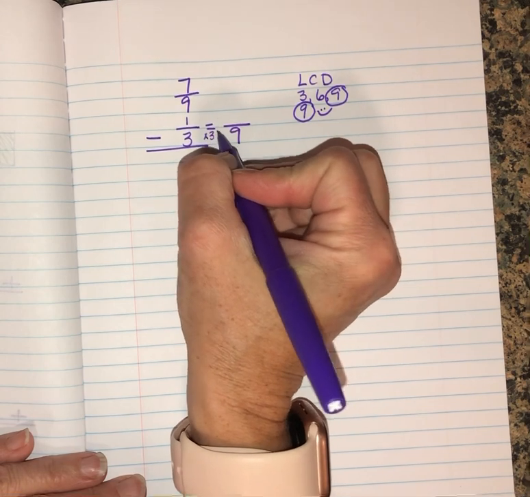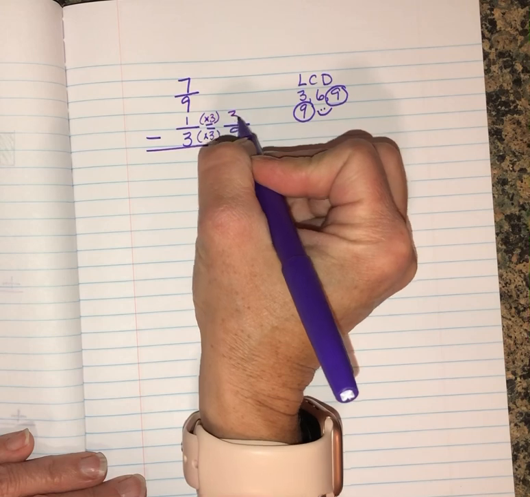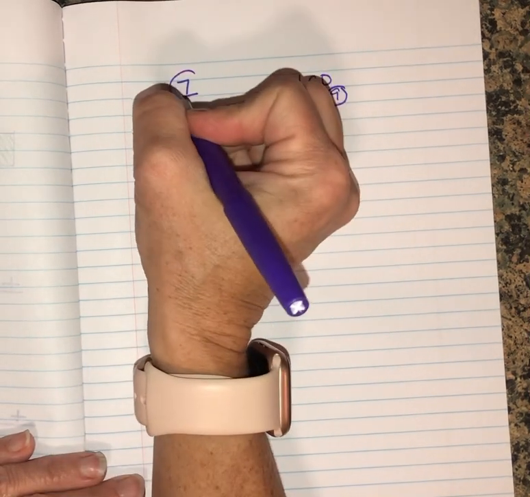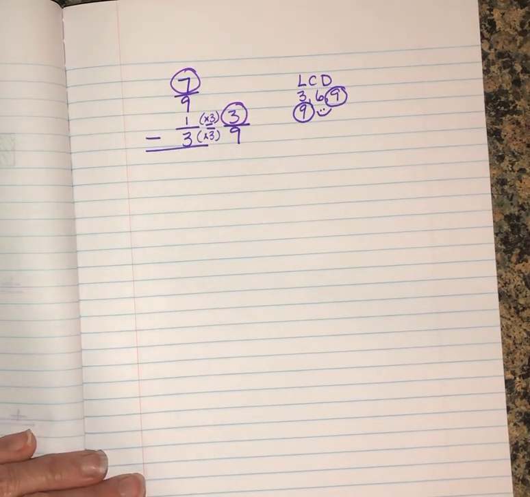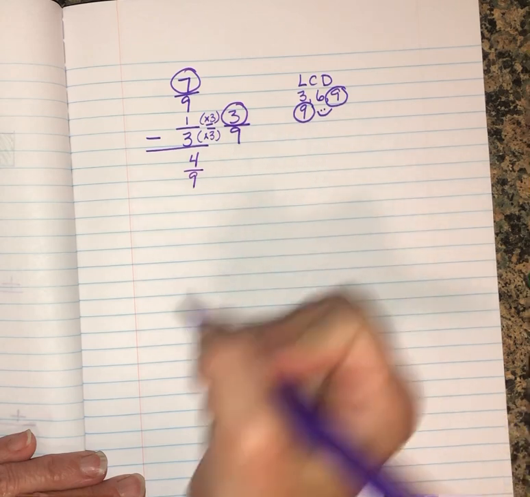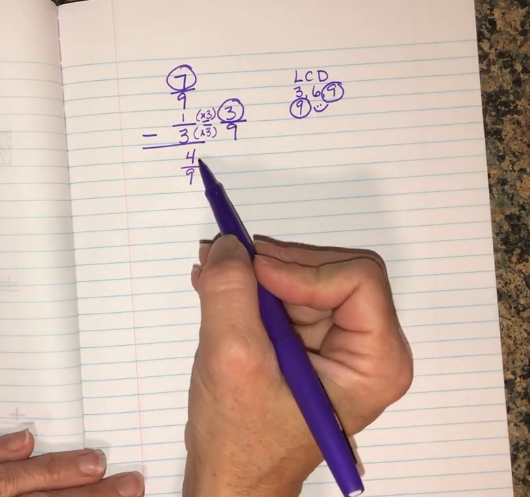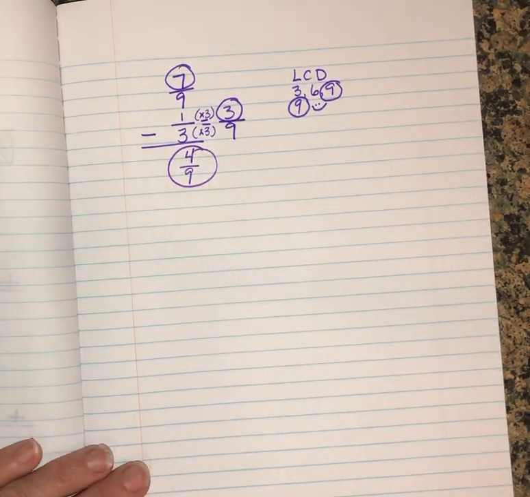3 times 3 is 9. 1 times 3 is 3. Now this part's easy. You're just subtracting 7 minus 3, and you get 4/9. And always ask yourself, can I simplify this? 4 and 9 have nothing in common, so I'm done.